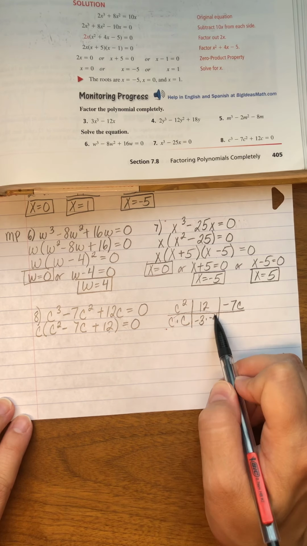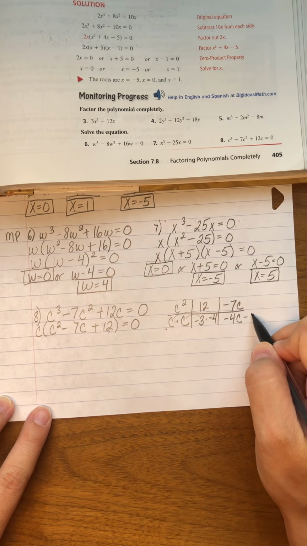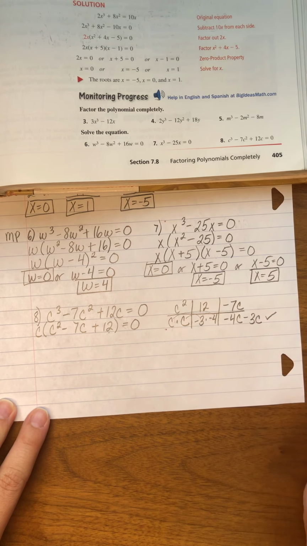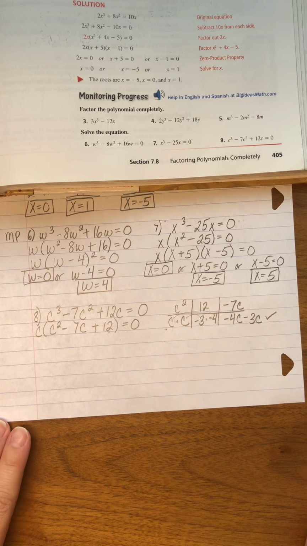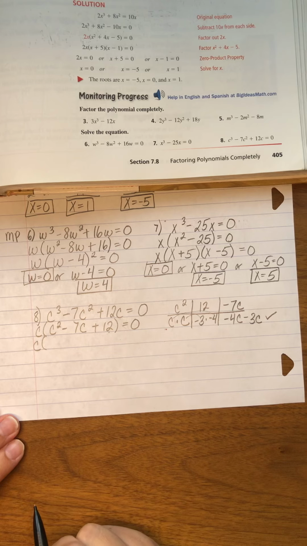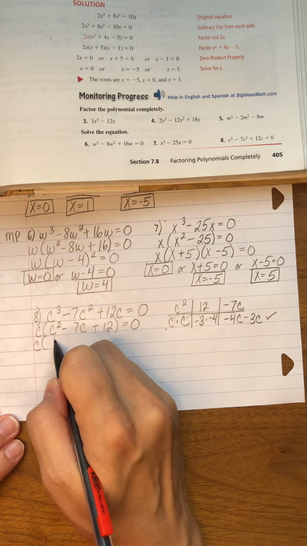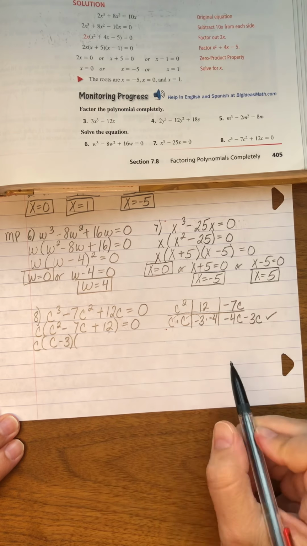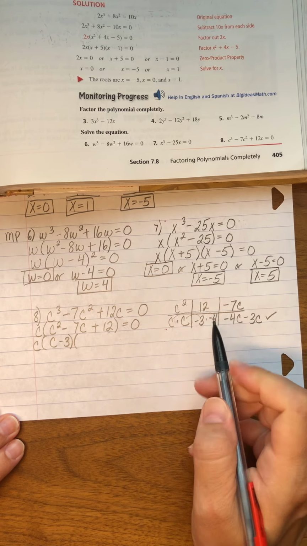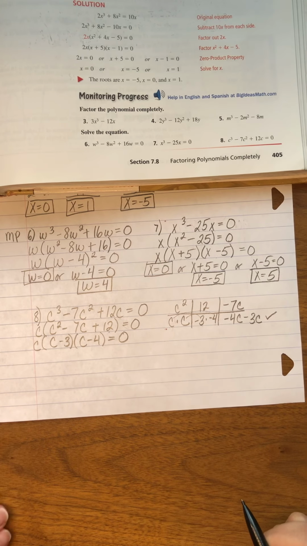Let's check: our outers would be negative 4c, and our inners negative 3c. That is negative 7c. So let's factor it. Keep the c in the front, don't lose that GCF, times c minus 3 times c minus 4 equals 0. Okay, let's solve.